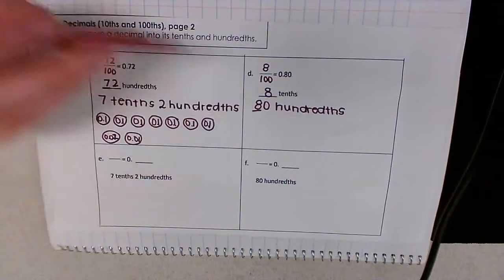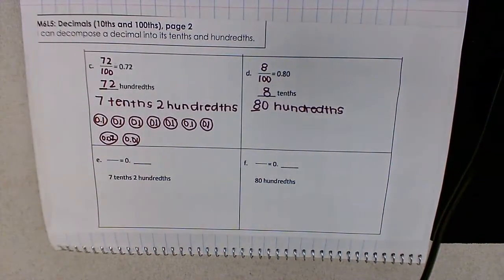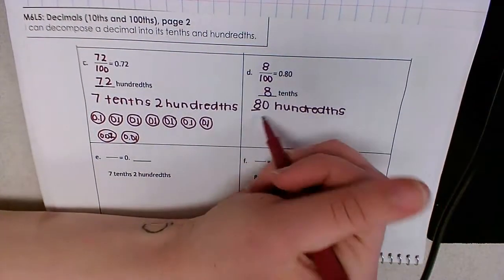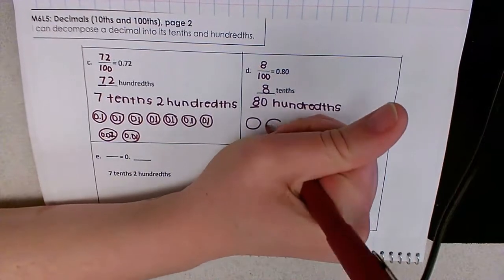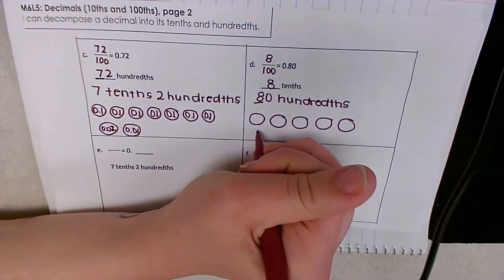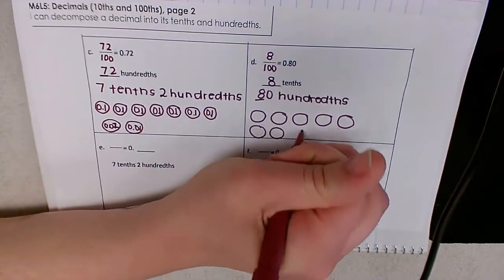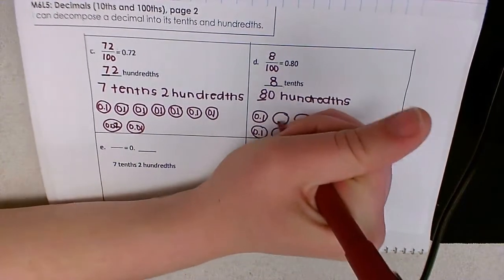8 tenths is the same value as 80 hundredths. It's like saying 8 dimes is the same value as 80 pennies. So instead of drawing 80 hundredths, let's just draw 8 tenths. 1, 2, 3, 4, 5, new row. 1, 2, 3. And I'll label them all as tenths.